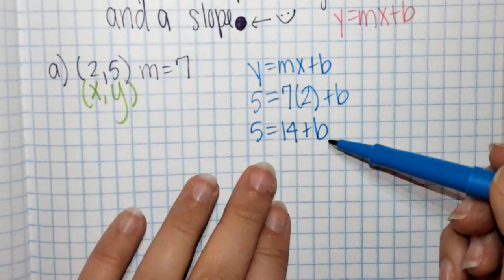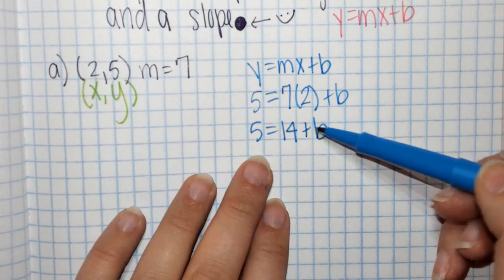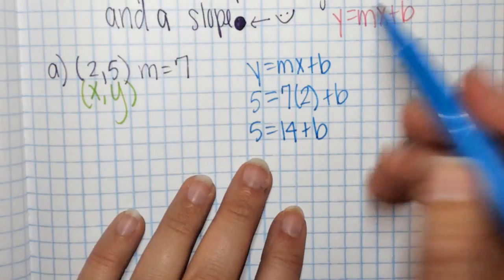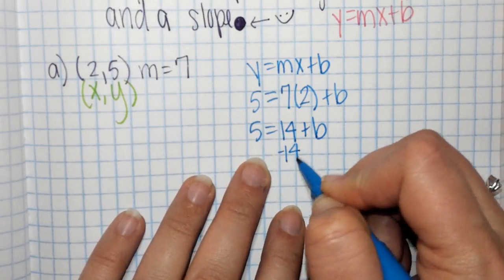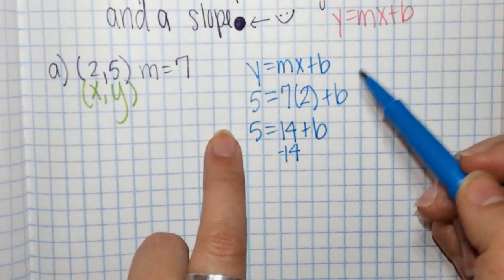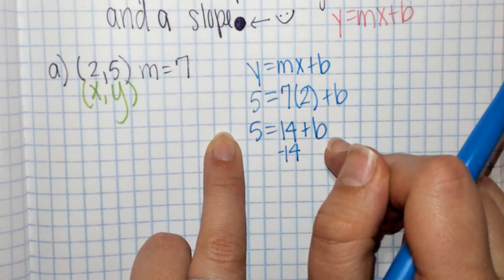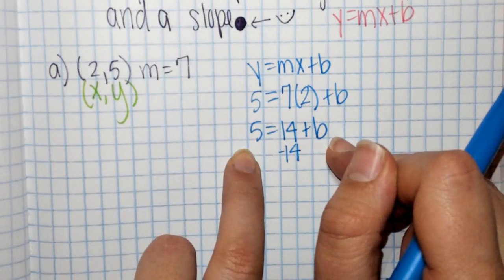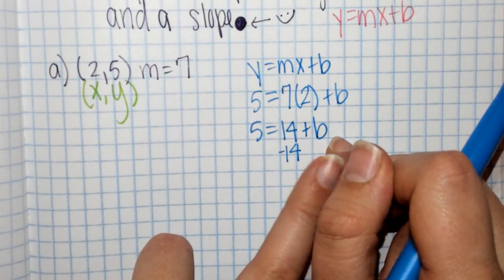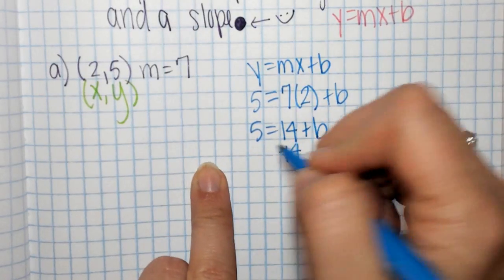Alright, now, we need to get B by itself. How do we get rid of this 14? Subtract 14. Now, are we going to subtract 14 from the 5 or from the B? Why? Because you have to get B by itself. Yes, and this is a letter and that's a number and they don't go together.